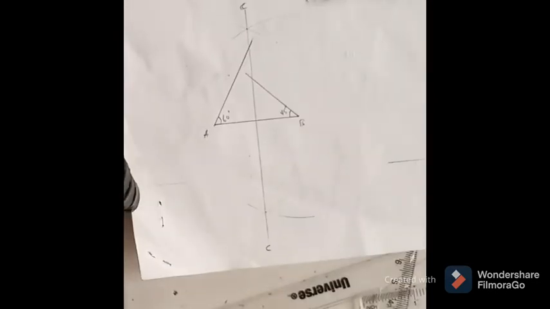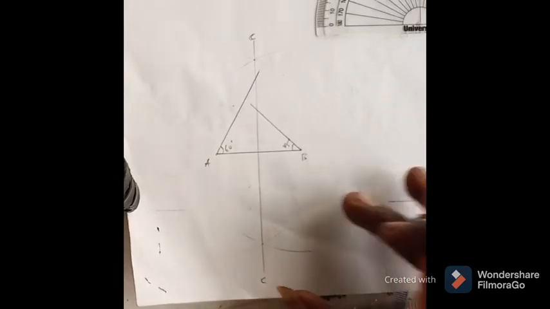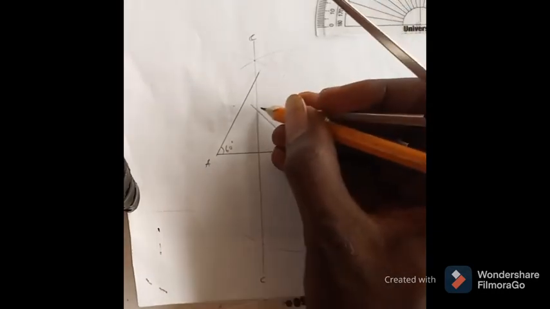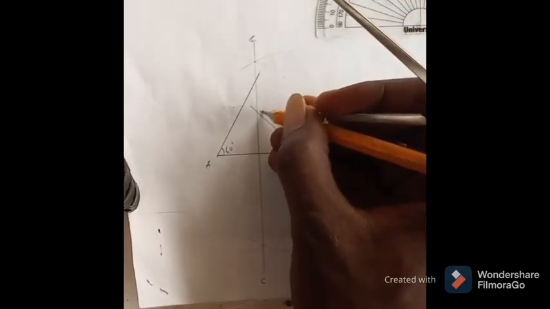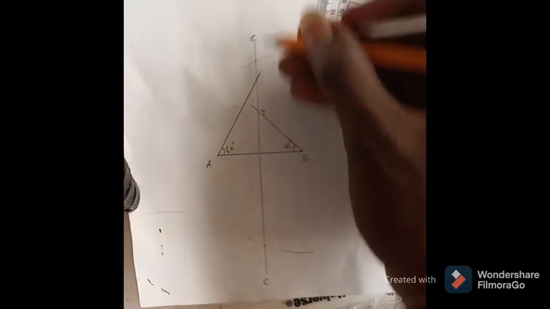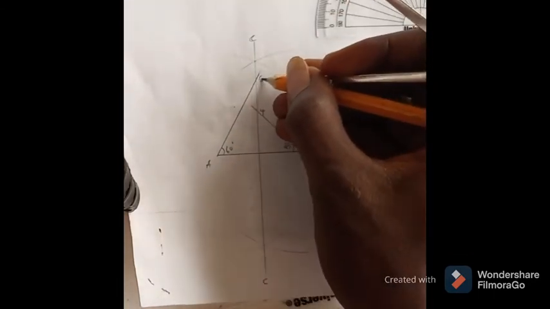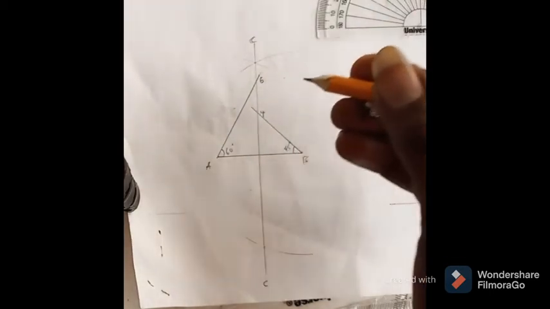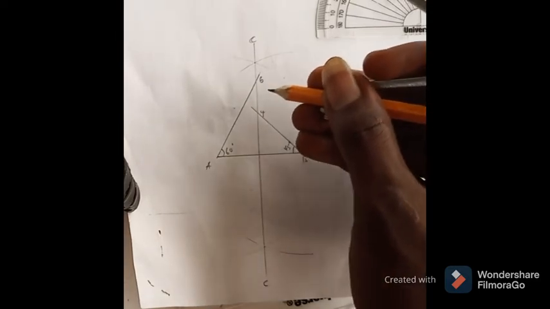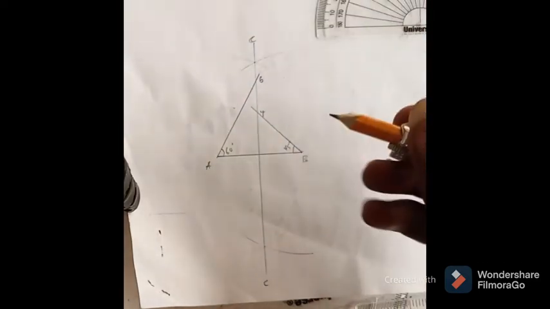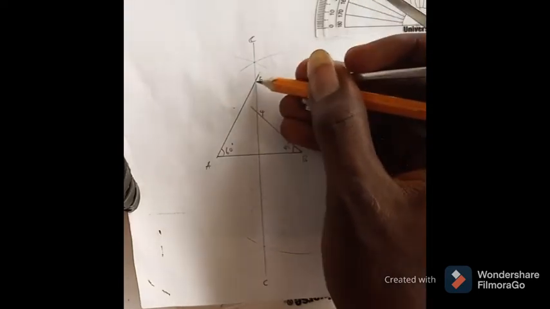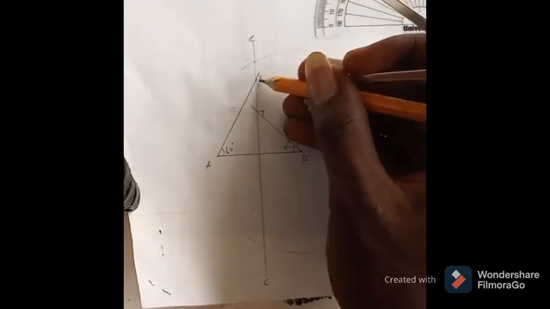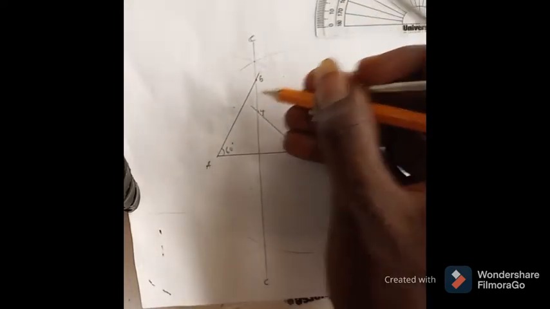The point where my line from B intersects with the perpendicular bisector will be indicated as point 4, and then the point where the 60 degree line intersects with the perpendicular bisector will be indicated as point 6. So we need to create or identify point 5, the center of the perpendicular bisector segment. The way we could do that is to bisect line 6, 4. This distance, we need to bisect to find the midpoint.